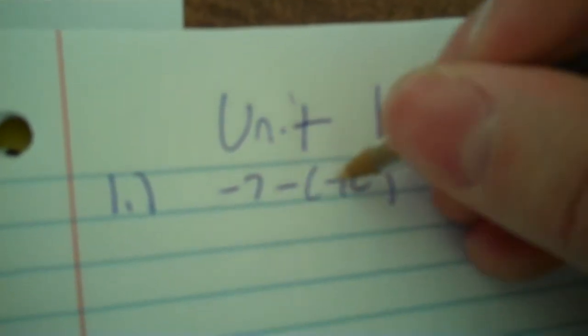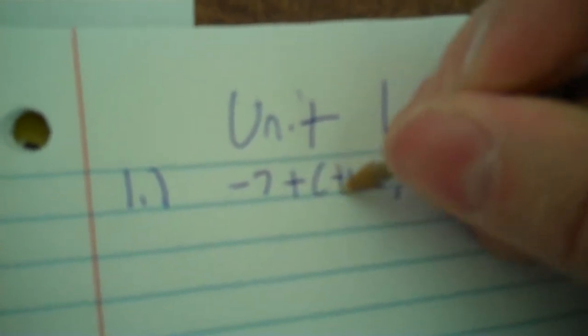So minus followed by a negative means we go plus plus. Then to the number line I go. -7 plus 10 to the left. 1, 2, 3, 4, 5, 6, 7, 8, 9, 10. Takes me to 3.